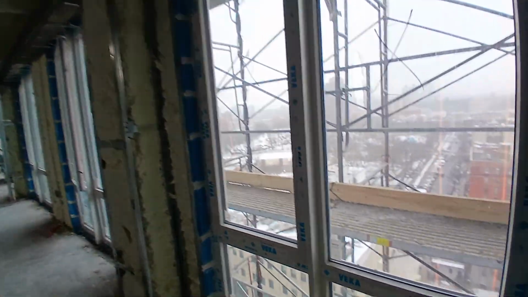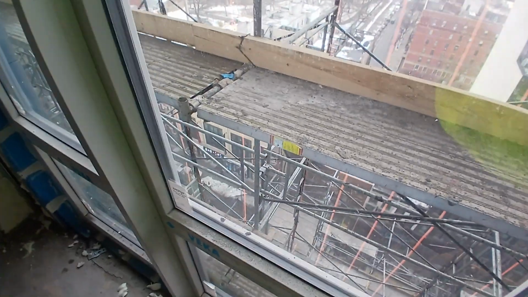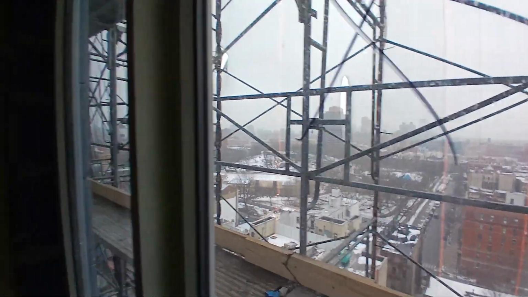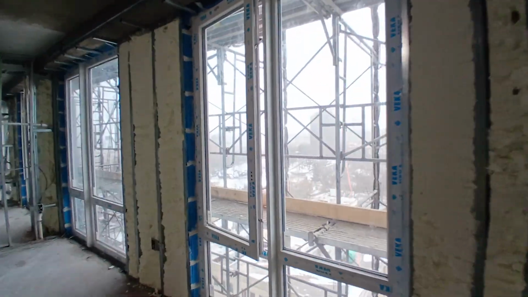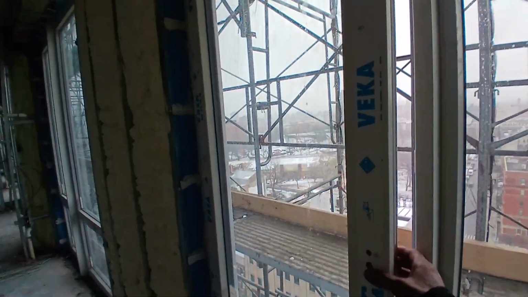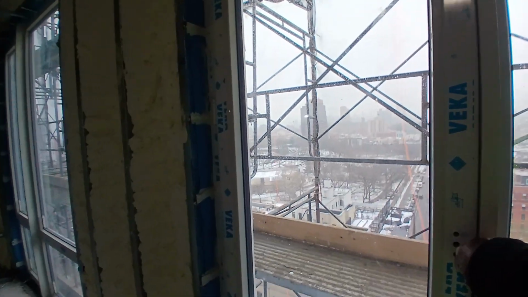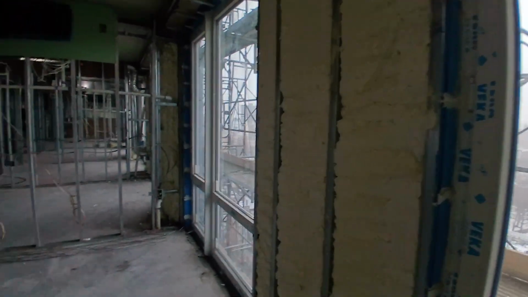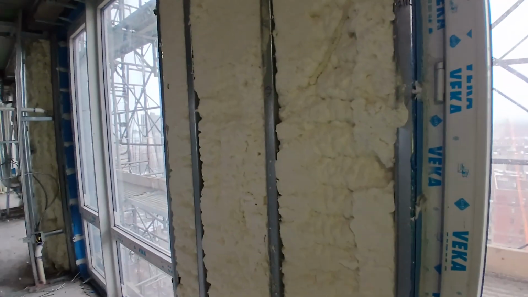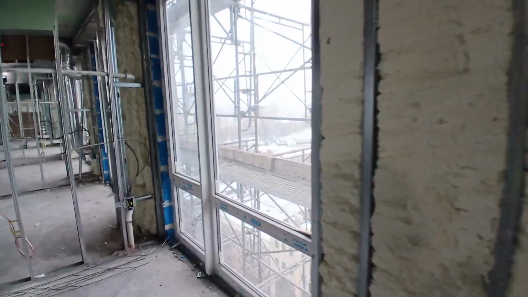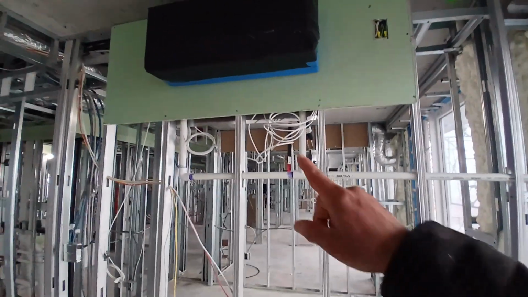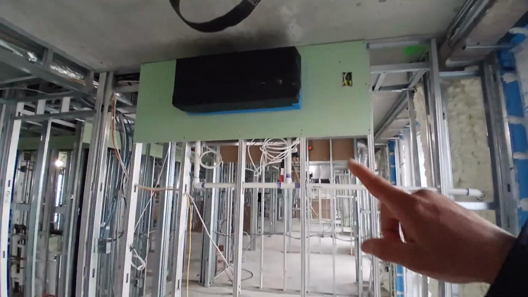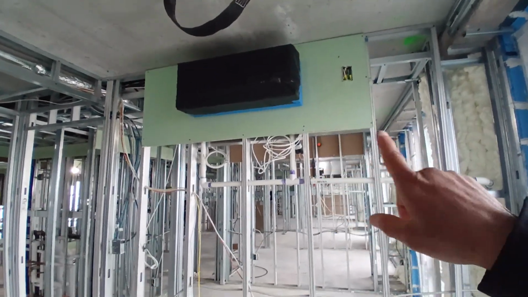It's a huge apartment. I think this is exposure 3. I think this is the back. Close this window. Cold water is getting in. The drain for the condensate water from the air conditioner.